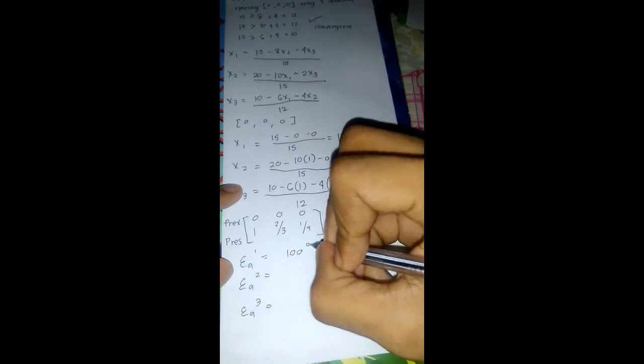By checking the error approximation, obviously for the first try you have a value always of 100%.